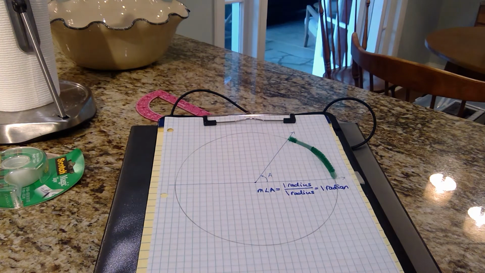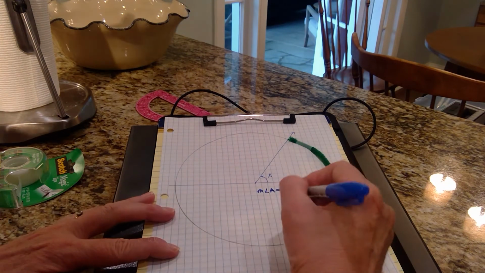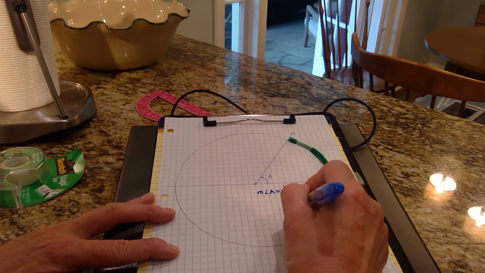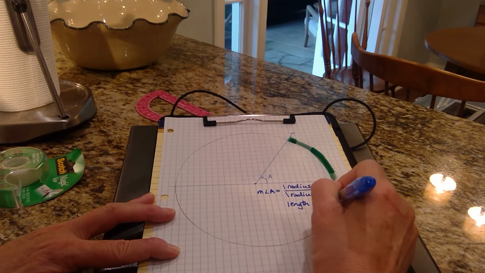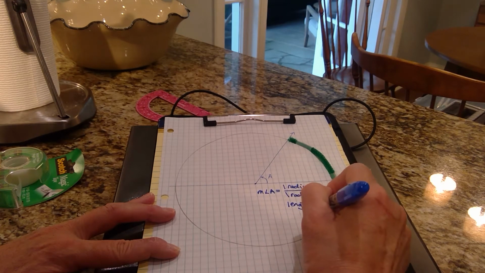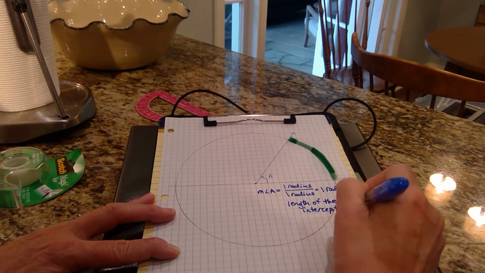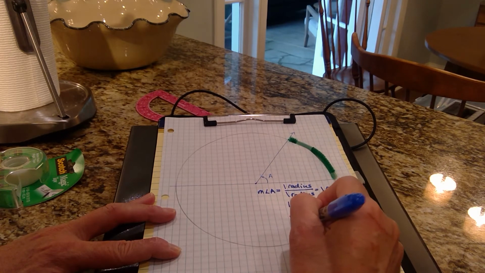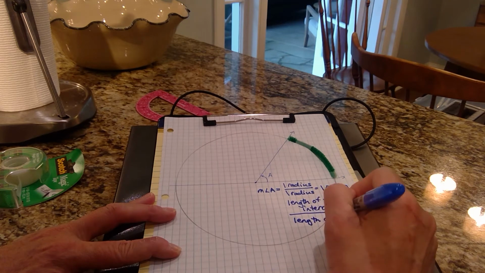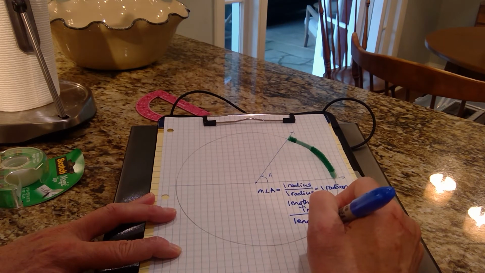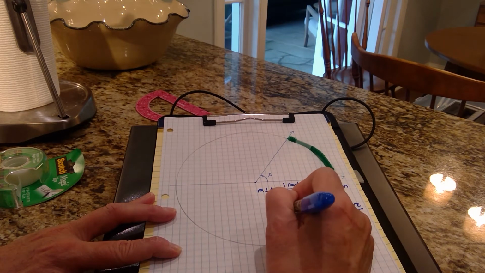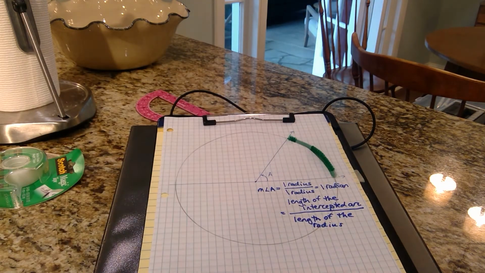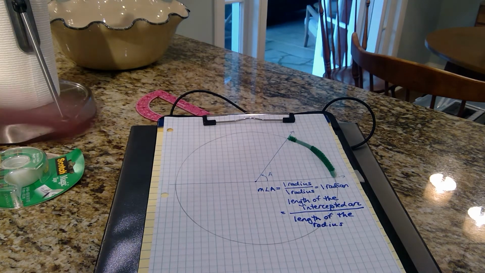that represents the ratio between the length of the intercepted arc and, we could just say radius, but I'm going to say the length of the radius just to be clear. Okay. That would equal the measure of an angle in radians. Okay. So this particular one is 1 radian.